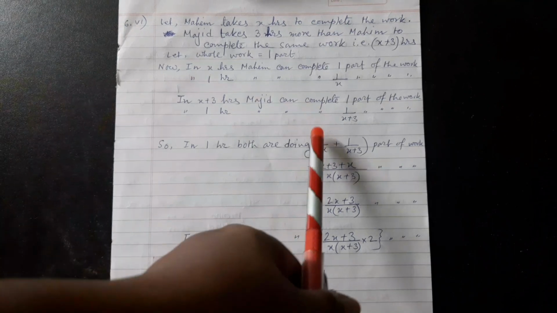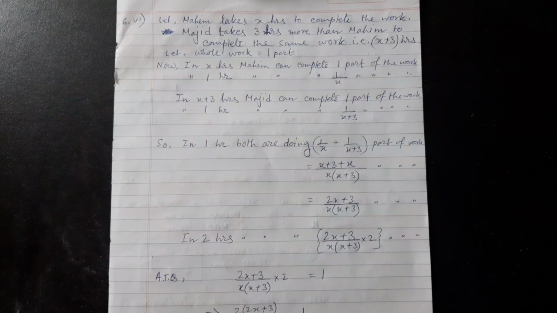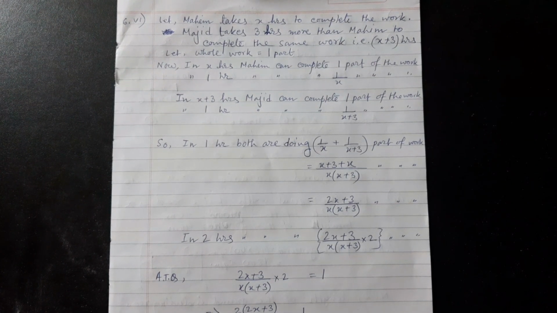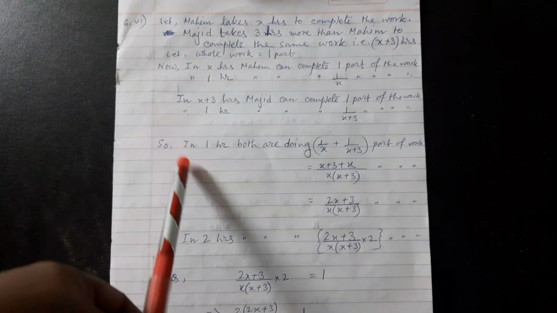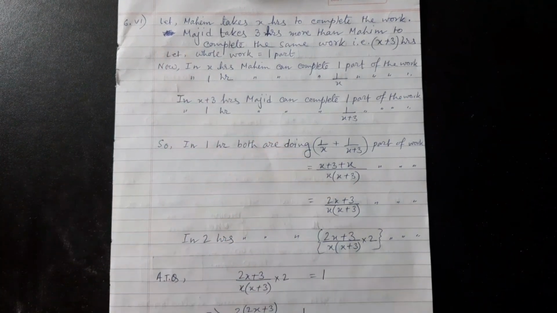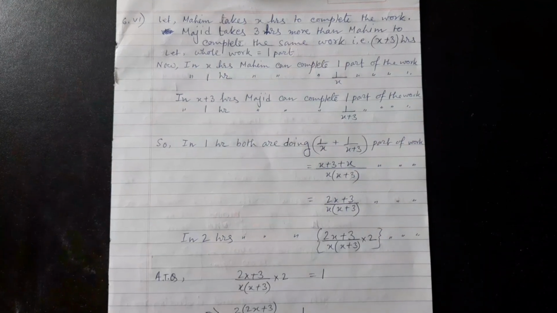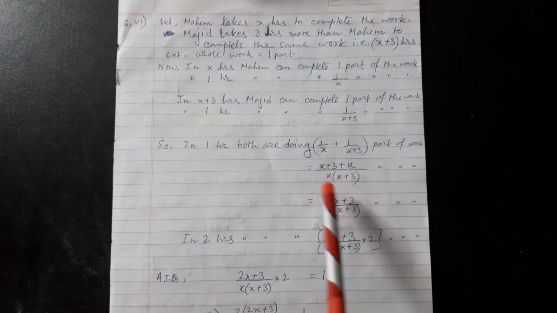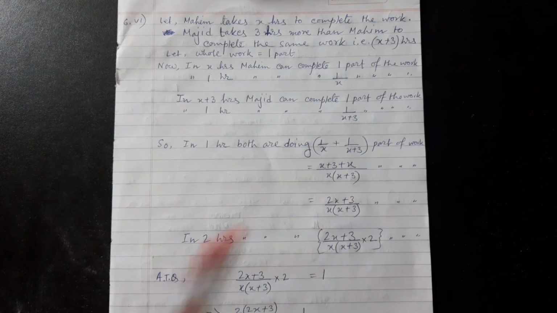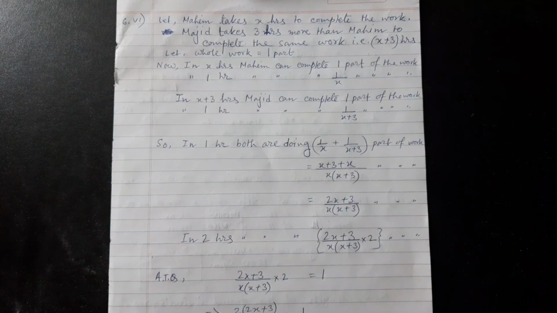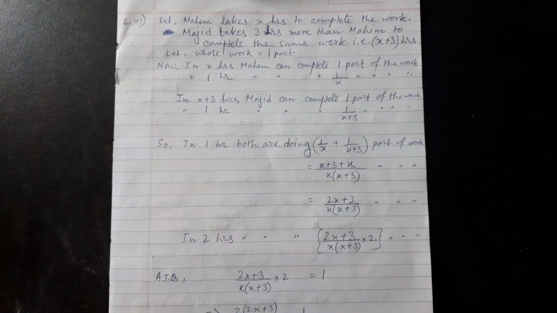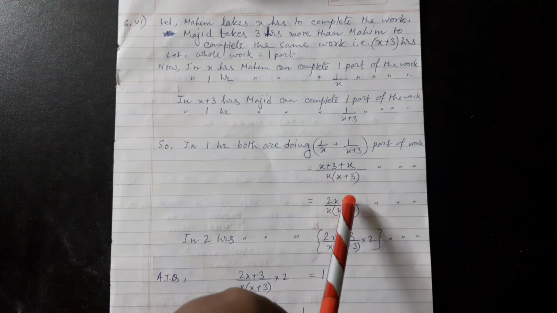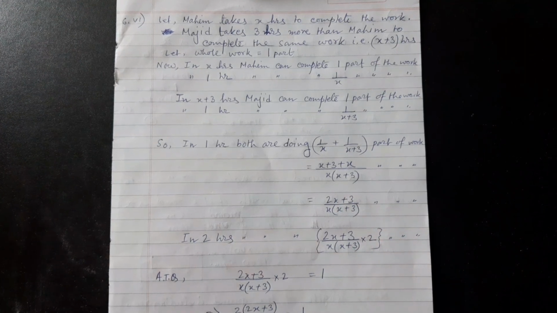Now, if we add these two quantities, we will get the 1 hour work of both when they are working together. So, in 1 hour, both are doing this plus this part of the work. We simplify this and we will get 2x plus 3 divided by x into x plus 3 part of the work. Now, in 2 hours, they will do this quantity into 2 part of the work.